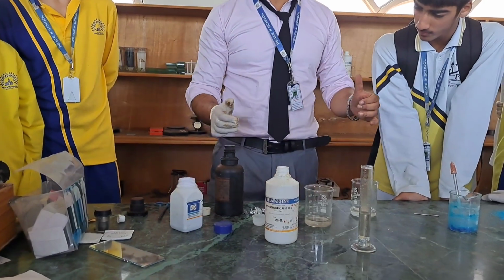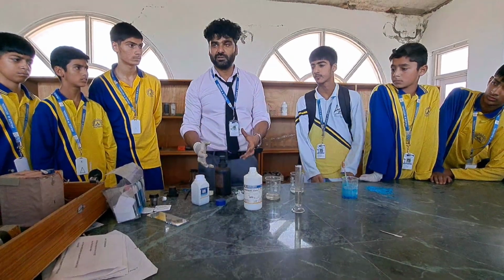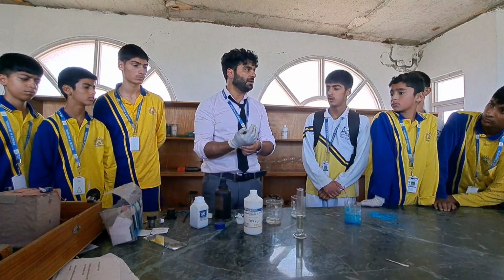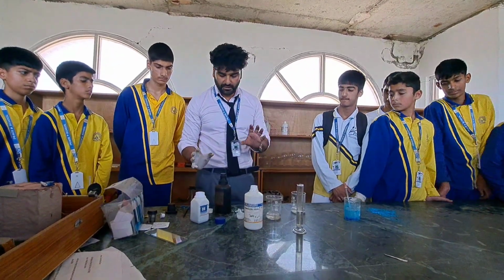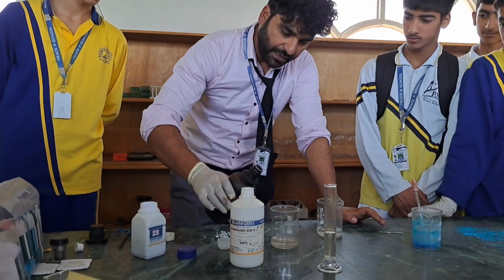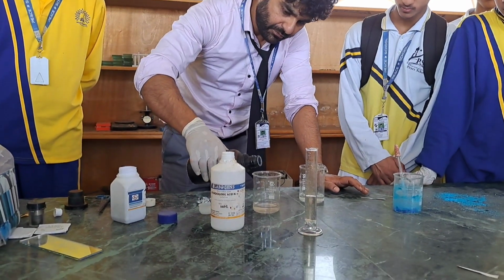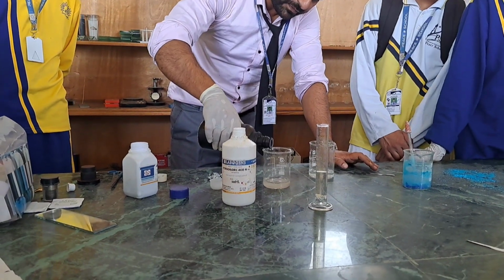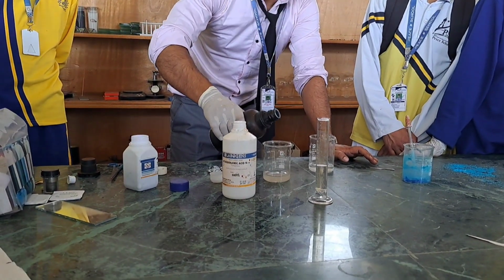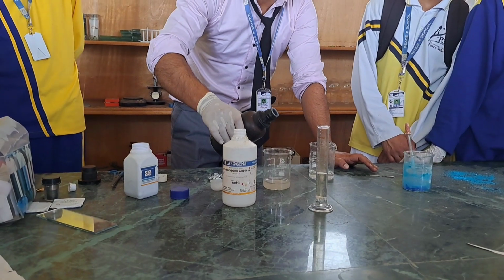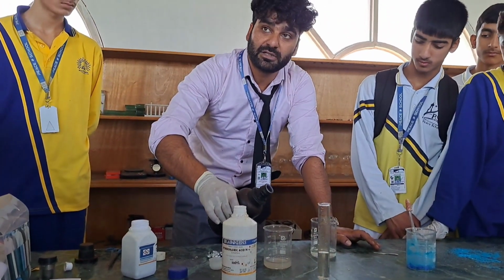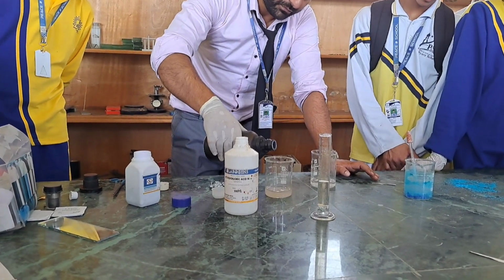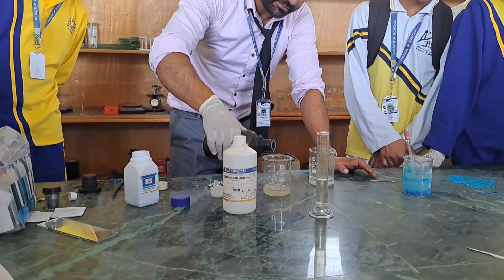In dealing with these acids, we have to be very cautious. In handling such bottles which contain such kind of acids, we have to wear these gloves, and we have to be very careful in dealing with such experiments. I am pouring some sulfuric acid into it, and this reaction is also, listen, highly exothermic. When acid is put into water, a reaction takes place, and this reaction is highly exothermic. Look, heat is produced.